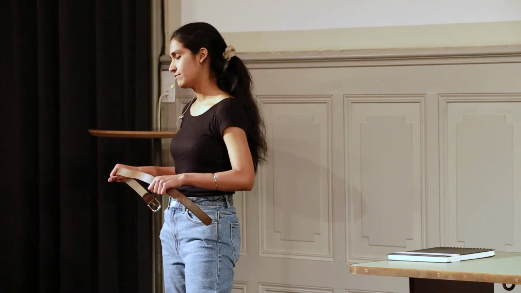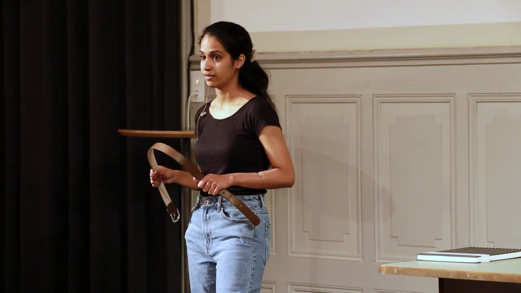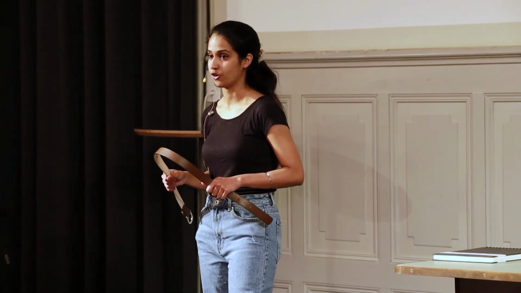So the next time you're trying to tie your belt in the morning and it seems like it's taking forever, just remember, it could be worse. You could be an electron.